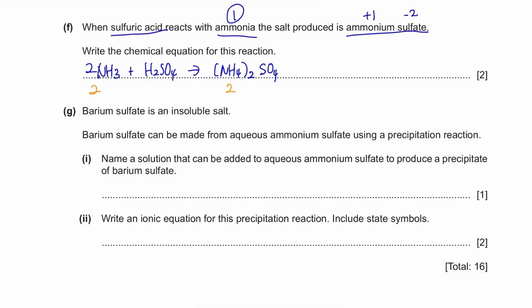Part G. Barium sulfate is an insoluble salt. Barium sulfate can be made from aqueous ammonium sulfate using a precipitation reaction. Name a solution that can be added to aqueous ammonium sulfate to produce a precipitate of barium sulfate. So basically, you need to add something to ammonium sulfate to produce barium sulfate.